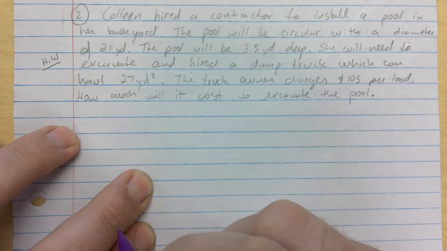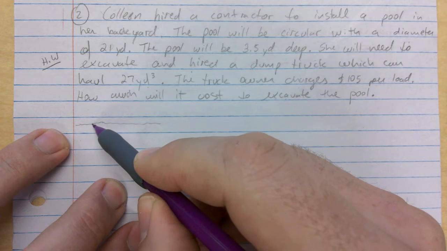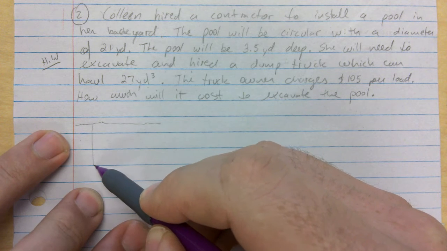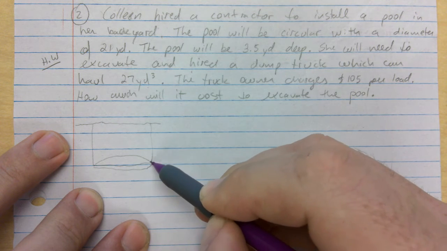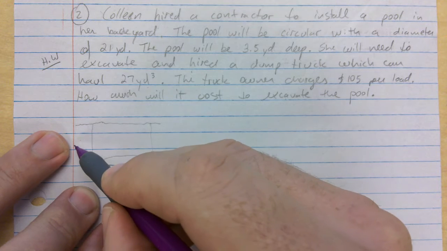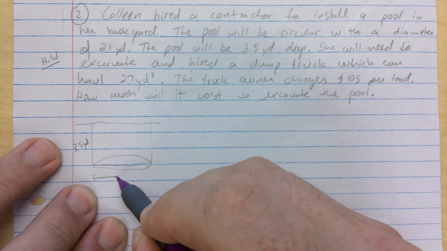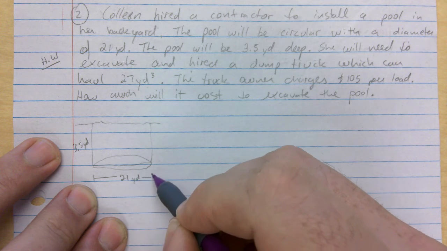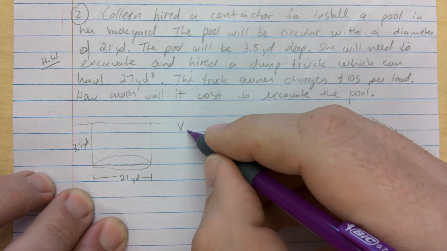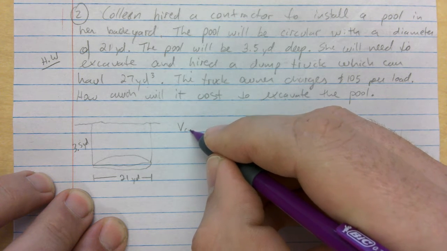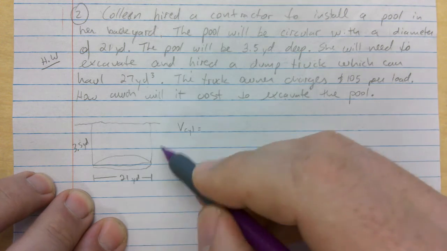Well, excavation. If you think of this as the ground and you're digging out, it's going to be a cylinder basically that is dug out. We know that the height of this is 3.5 yards. We know that the diameter is 21 yards. So we need to find the volume of the dug out cylinder. That's how much we're going to need to remove from the ground.